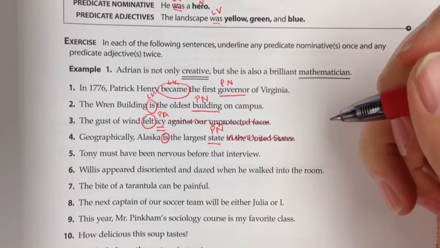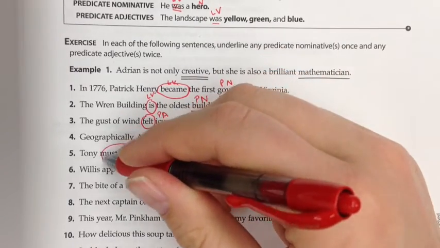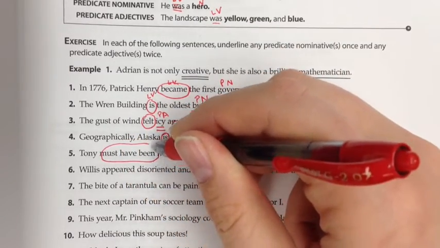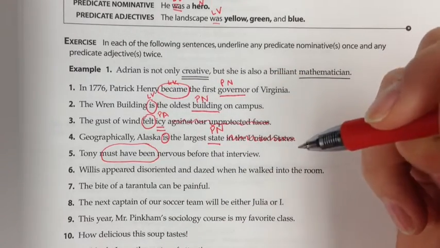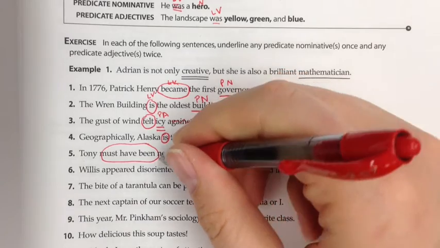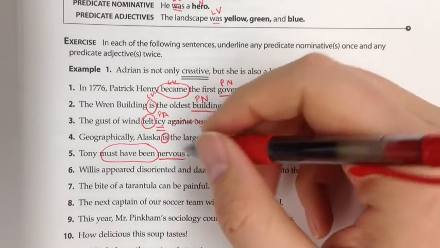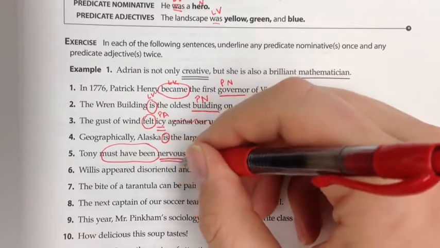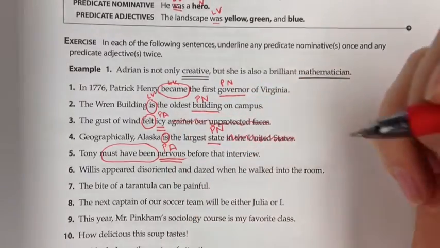Number five, Tony must have been, and here's our linking verb. Well, it's really just the word been, but we'll include the whole verb phrase. Tony equals nervous before that interview. And nervous here is an adjective, and it's after the linking verb. So this is our predicate adjective. I'll underline it twice.